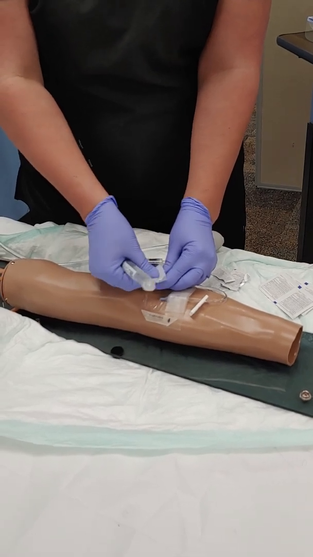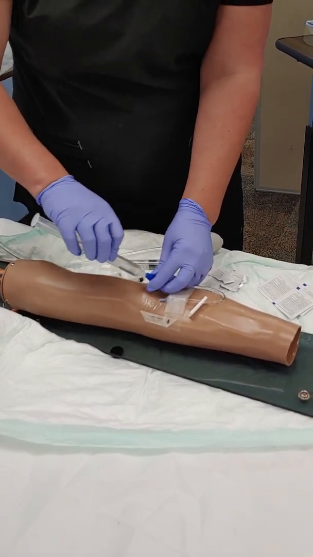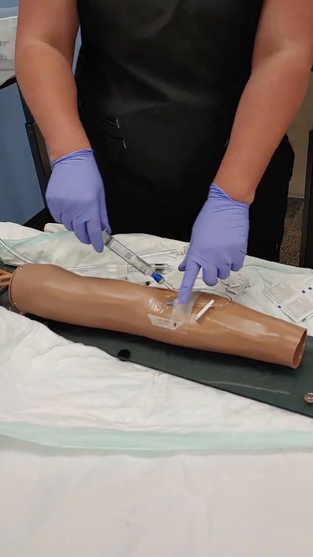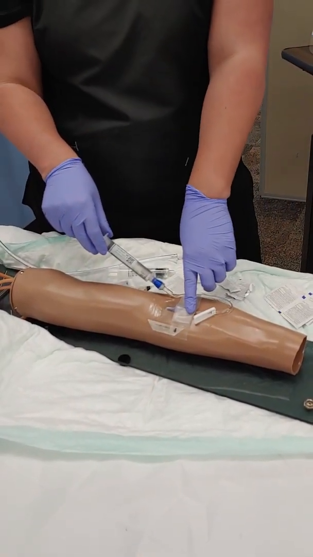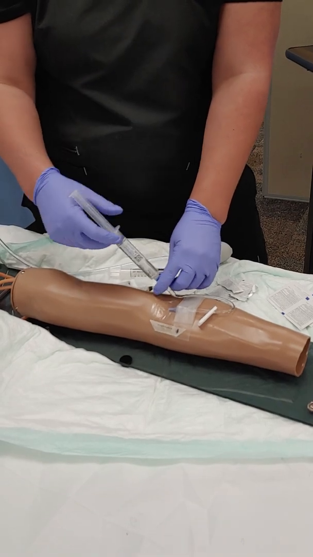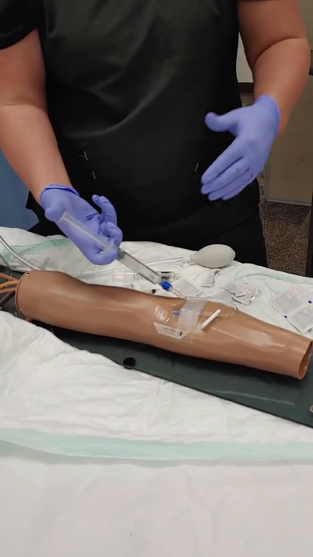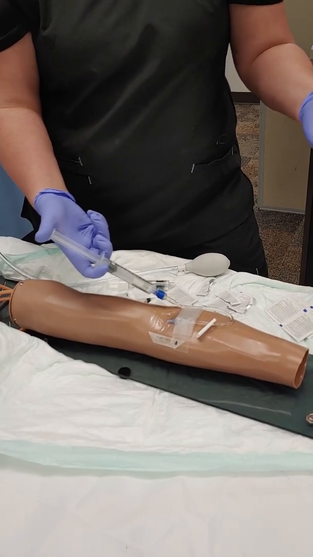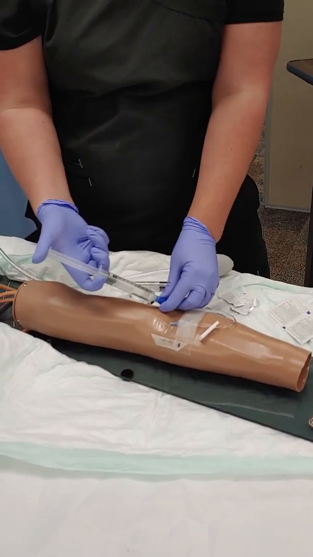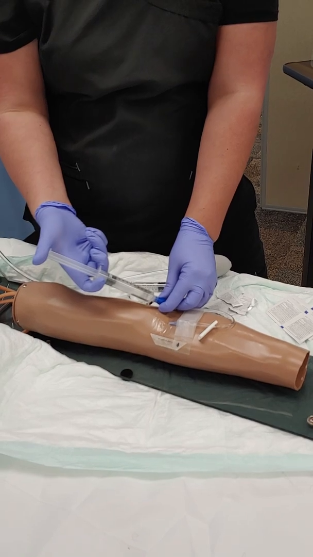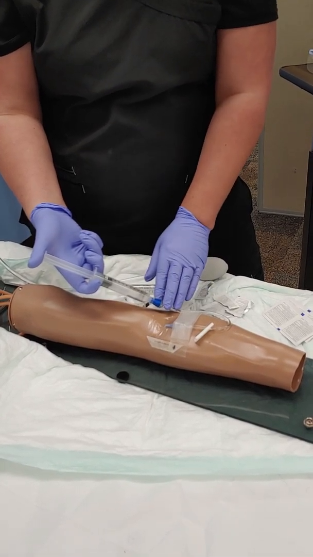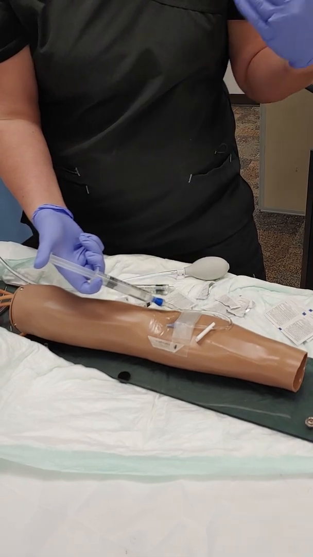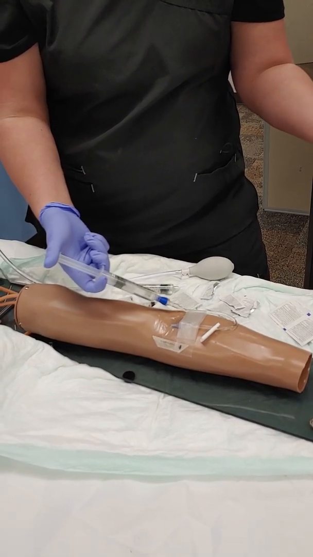Now this second flush has to go at the same rate of the medication because there's still medication in this tubing that you're pushing. So if 2 milliliters went in over a minute, I was pushing about a quarter of a milliliter every 15 seconds. I'm going to keep that same rate. All right, so I'm going to go ahead and flush. Every 30 seconds is going to be about half a milliliter. Patient's doing great. Again, you just have to state the rate to the instructor.